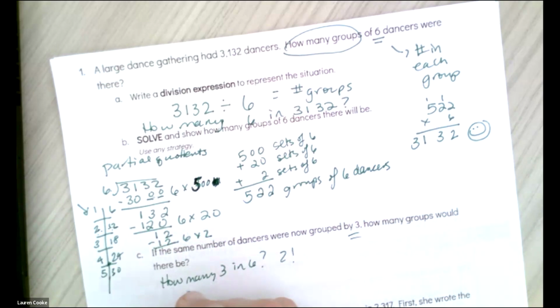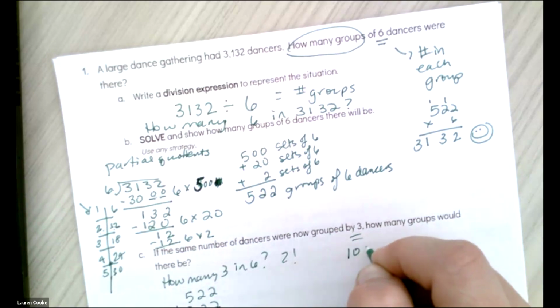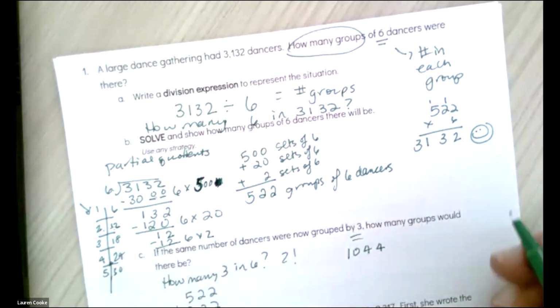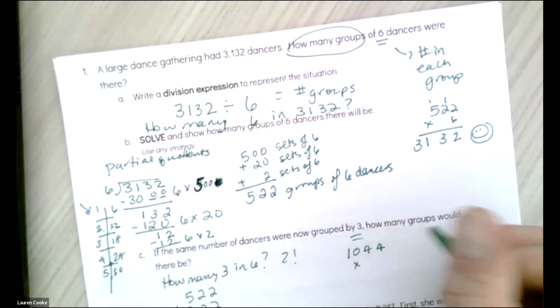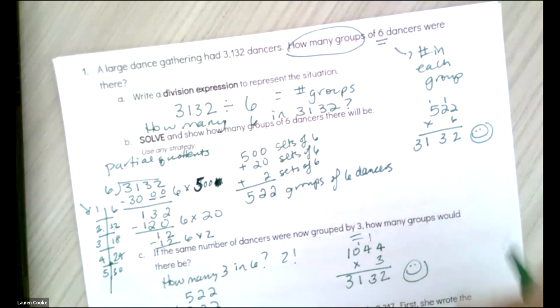So let's check that out. 522 plus 522 or times 2 works as well. And I'm going to get 1,044. Let's see if that works. 1,044, we have to get to 3,132 times 3. 12, 13, 1, 3. And that is correct.